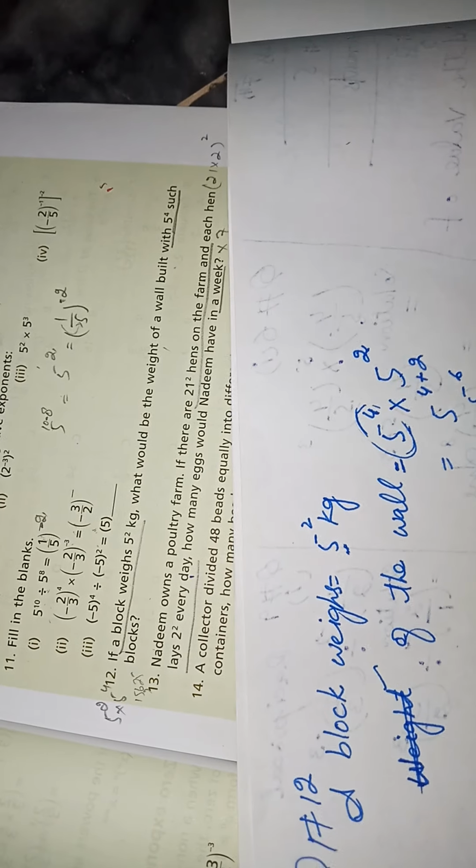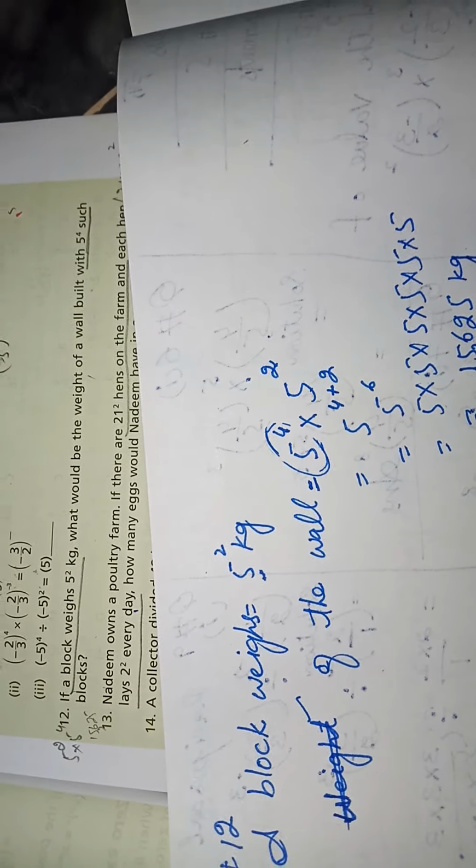How many eggs do they lay? They lay 2 raised to power 2 eggs every day. So how many eggs would Nadeem have in a week?